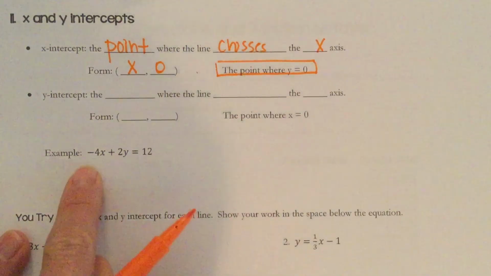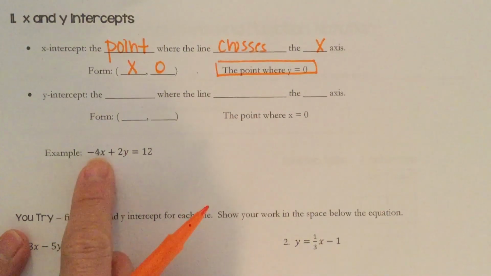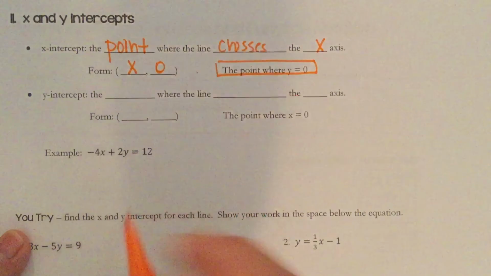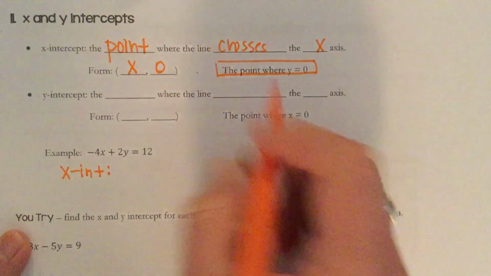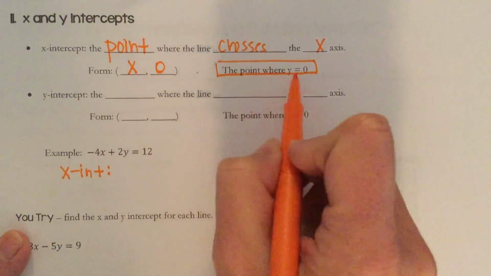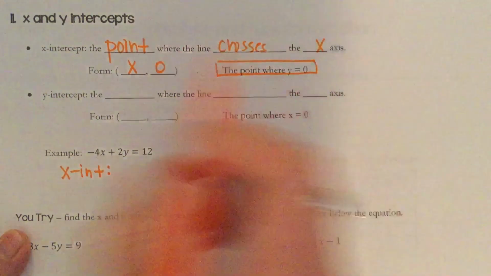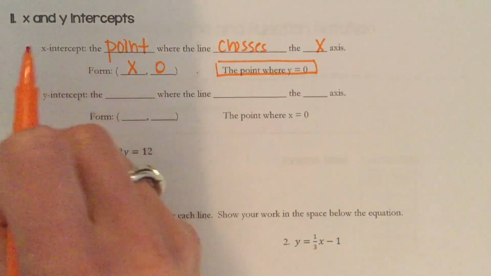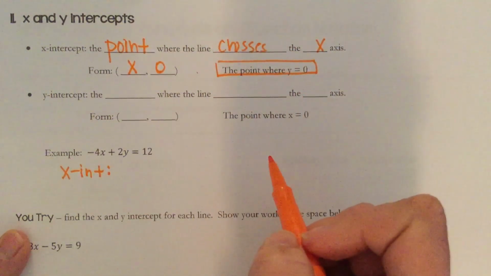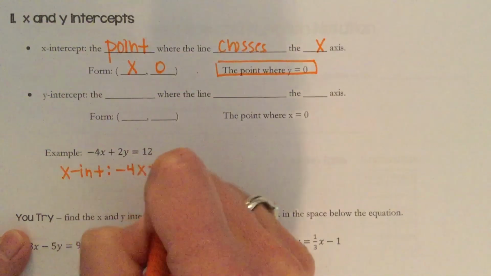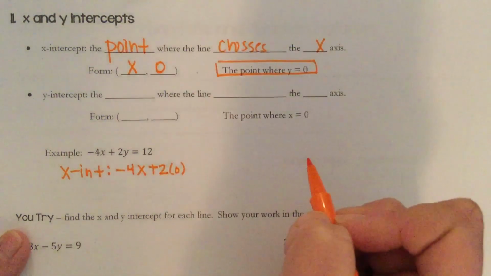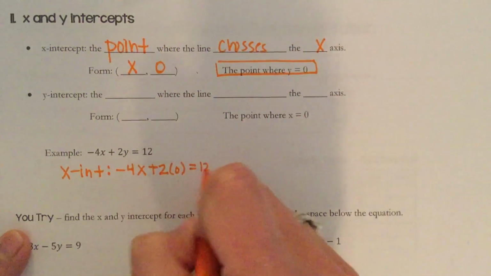Let's go ahead and look at an example. Negative 4x plus 2y equals 12. If I want to find the x-intercept, that is the point where y is 0. So the way I remember this is if I'm looking for x, the other person, y, has to be 0. So negative 4x plus 2 times, I'm going to put a 0 in for y, should come out to be 12.